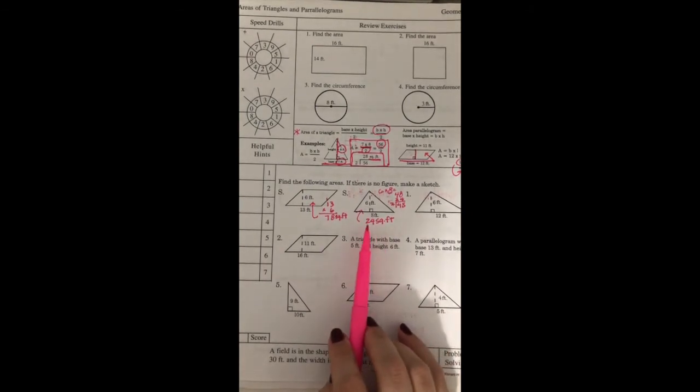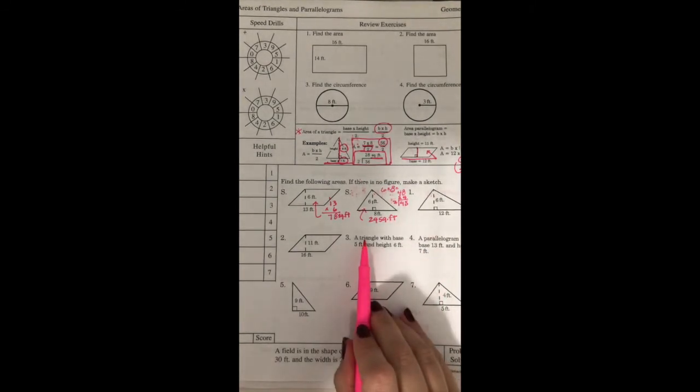Now, for numbers 1 through 7, you will make sure that you use your answer column here to give your answer. Make sure that you are using square feet. In this case, all of your problems are in feet. So just make sure that after every number in your solution that you add square feet. Notice that in number 3 and 4, it doesn't give you the shape, but it doesn't matter because it tells you what the shape is.